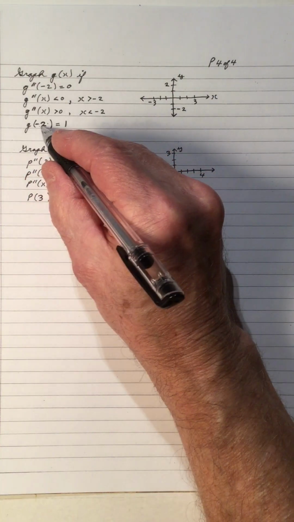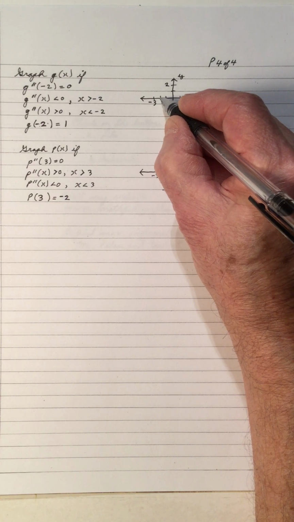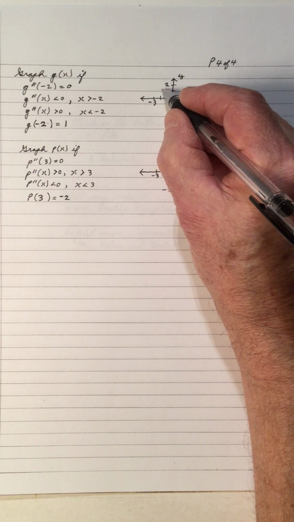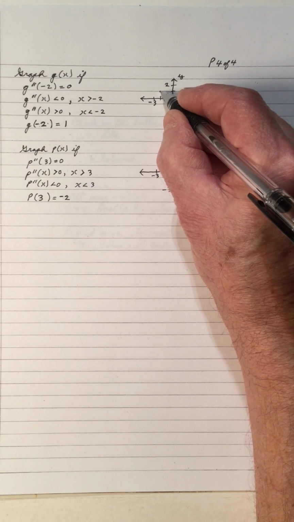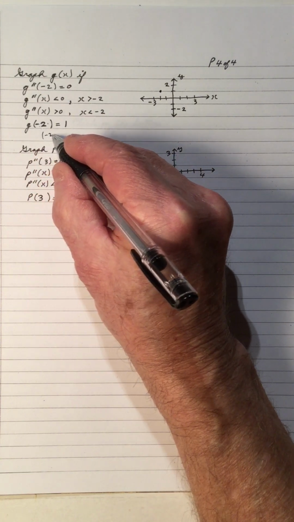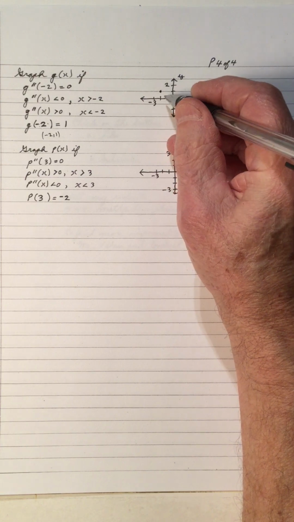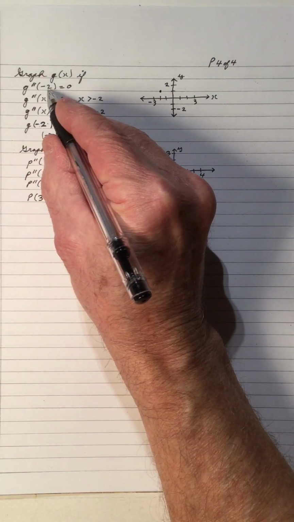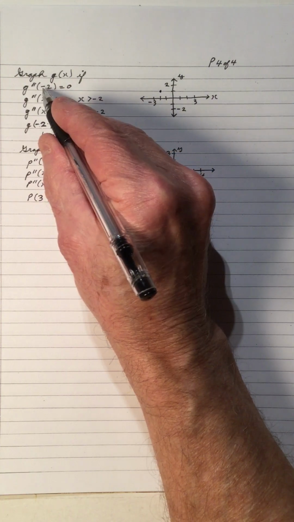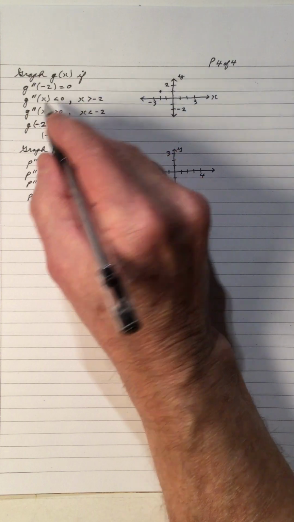So when x is negative 2, right here, the g of x is 1. So that's really this point right here, the point negative 2, 1. This is the inflection point, because g double prime of negative 2 is 0. At negative 2, you get an inflection point, provided you have a maximum and minimum.